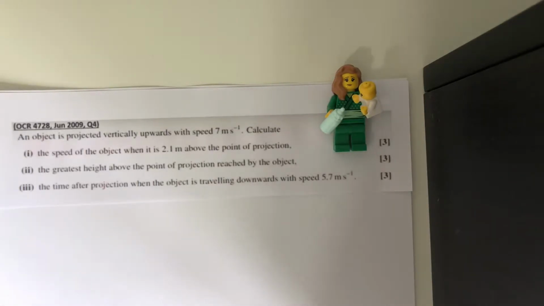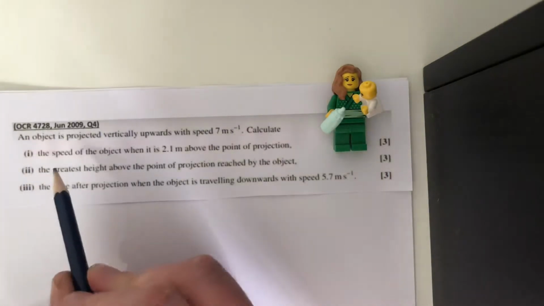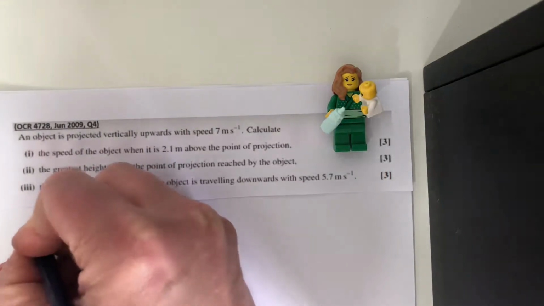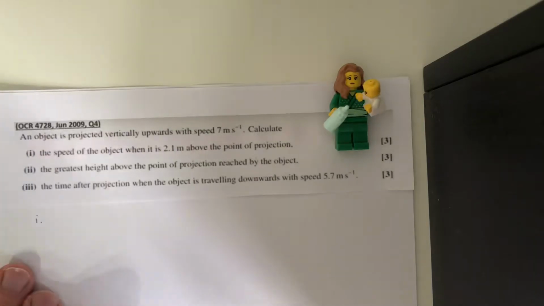An object is projected vertically upwards with a speed of 7 meters per second. Calculate, first of all, the speed of the object when it is 2.1 meters above the point of projection. So, first of all, the speed of the object. It's an interesting one. That's obviously a scalar, not a vector value. So if we just put number 1 here, what do we know?